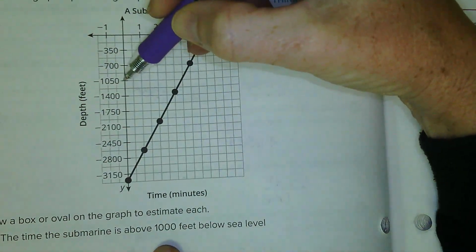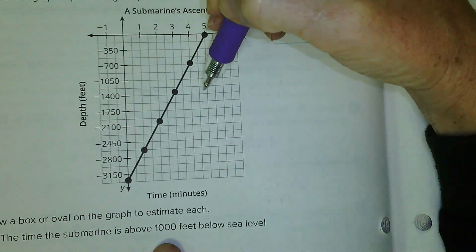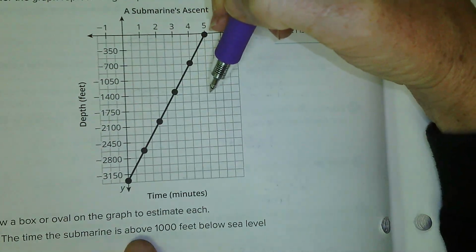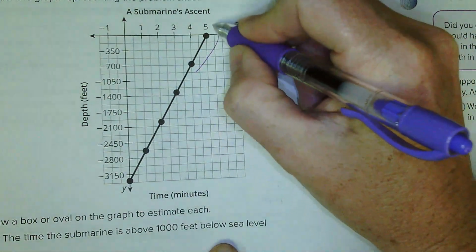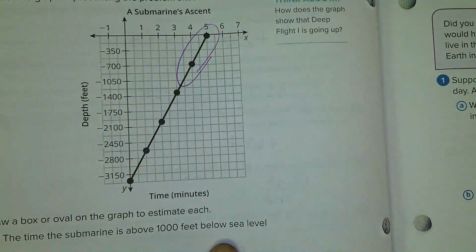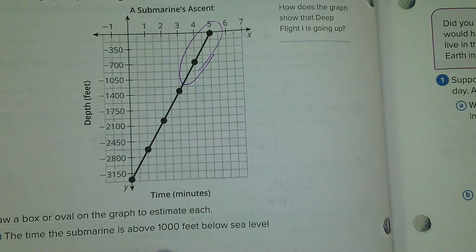So right here is 1,050. So we're going to use our graph to do a section right here. I want to know when you're more than or above 1,000 feet below sea level. So I'm going to take this, and it says estimate. There is the section I'm going to be above 1,000. Now, what this means is I'm looking at a time.